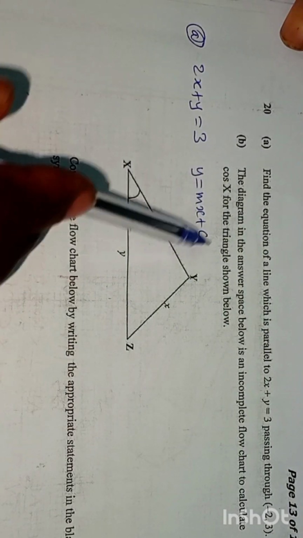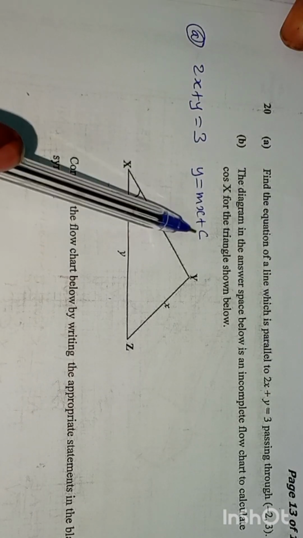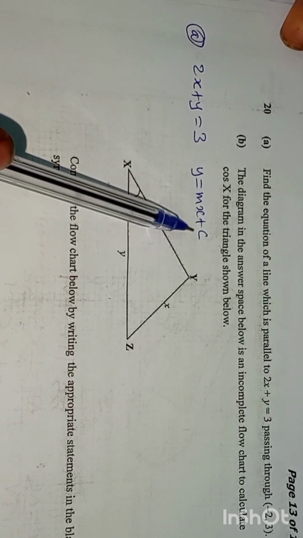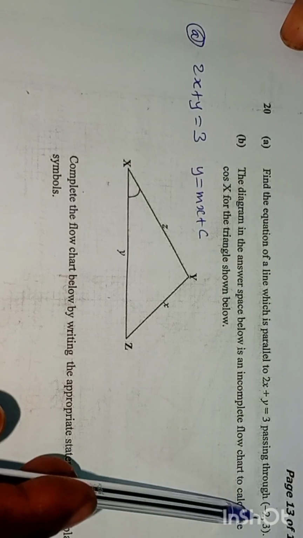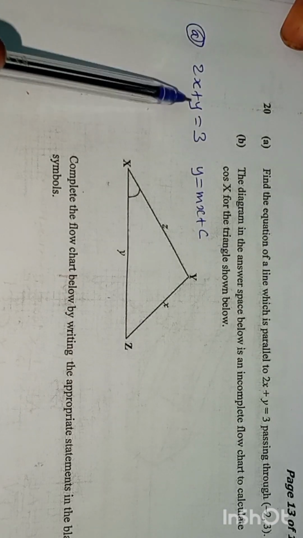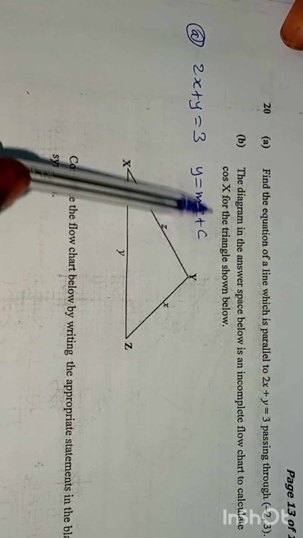In this equation, we just find two things: gradient and the y-intercept. That's all. Now, how do we find gradient? In this question, we only have one coordinate. Remember that the equation given, 2x plus y is equal to 3, is parallel to the one that we want.